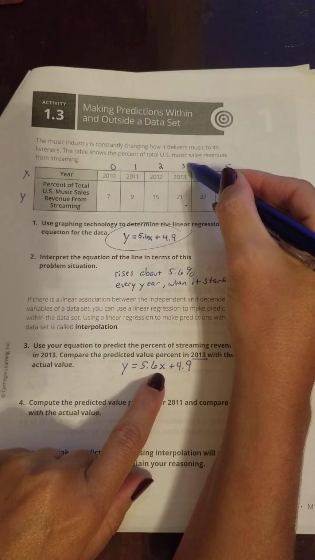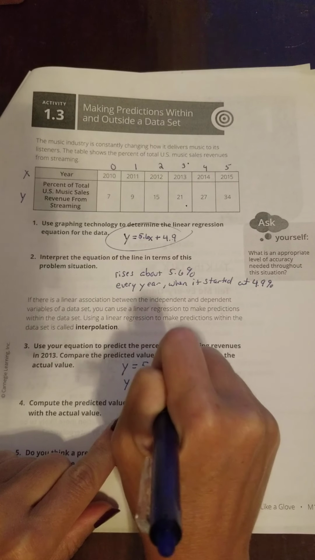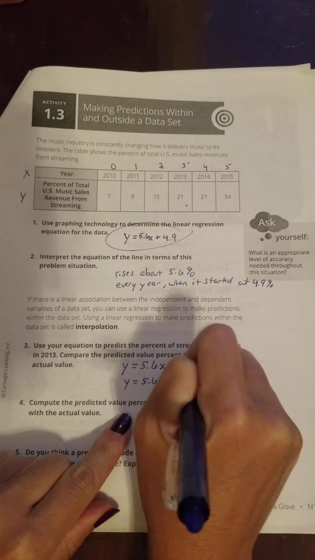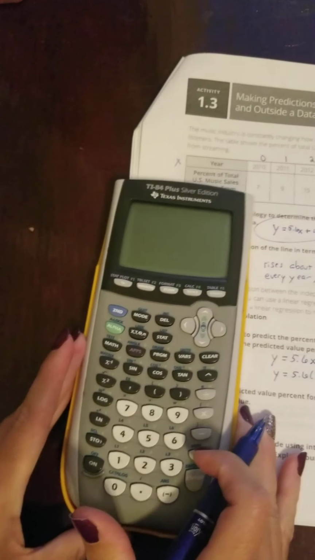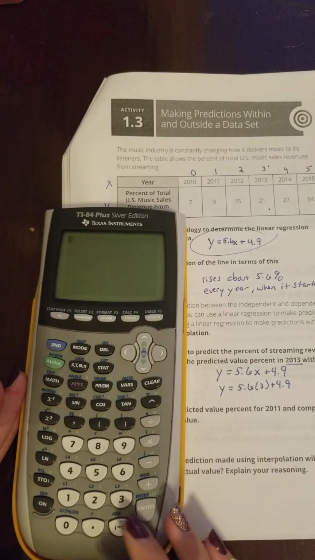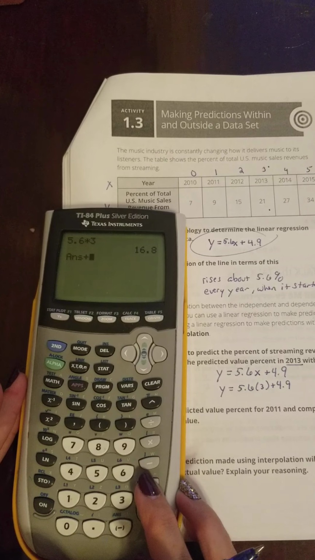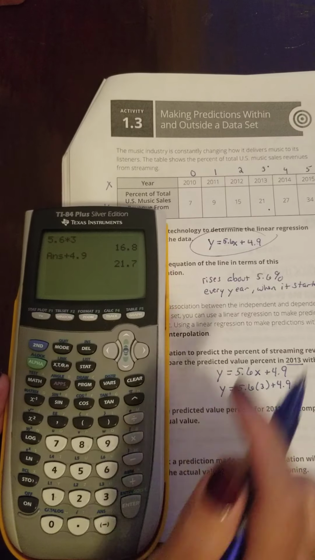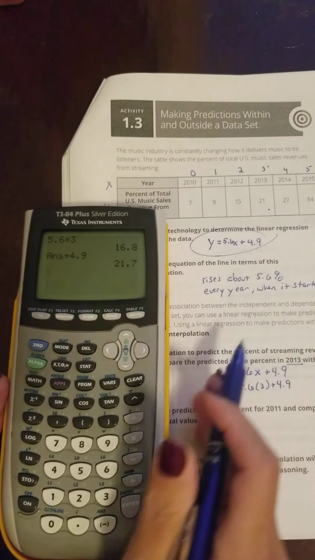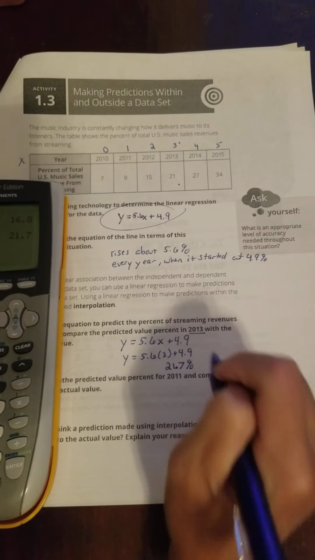That's my third term. So I'm going to put in 3 for x. So I'll just quickly do it in my calculator. I've got 5.6 times 3 plus 4.9. So it gives me about 21.7%. And it's close to what we have here.